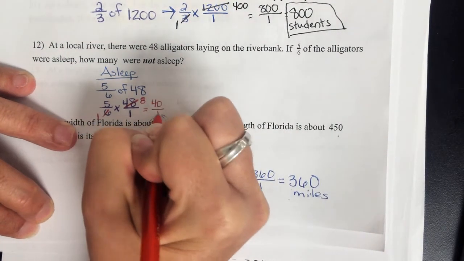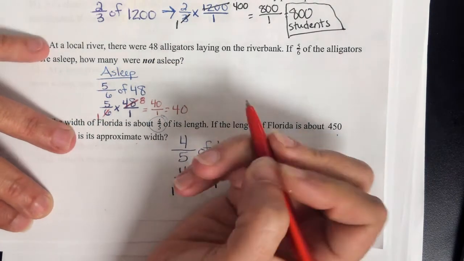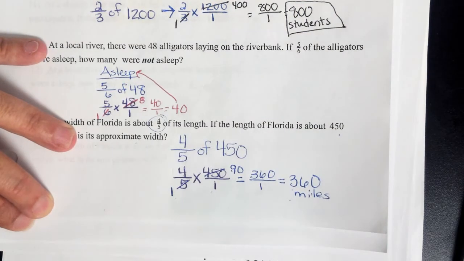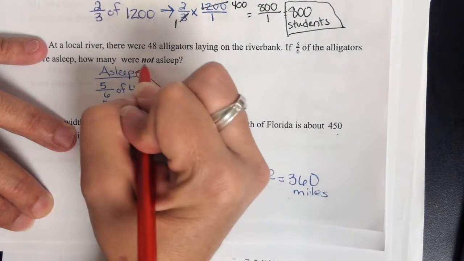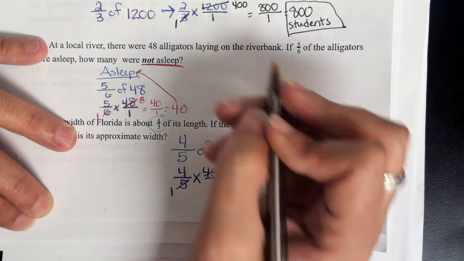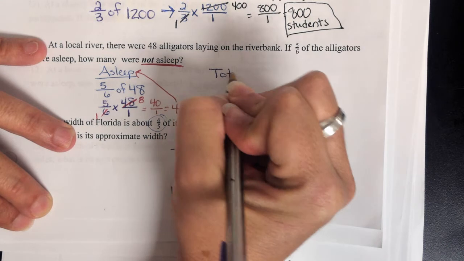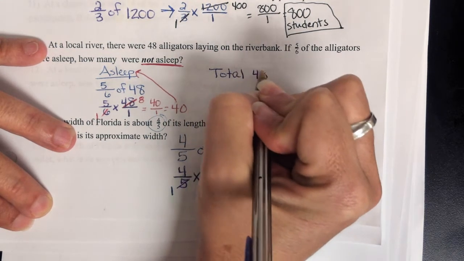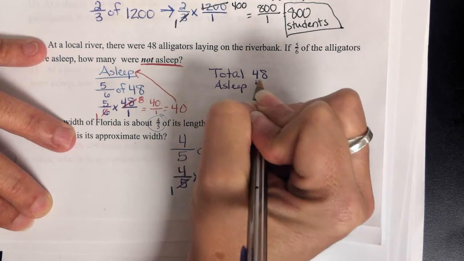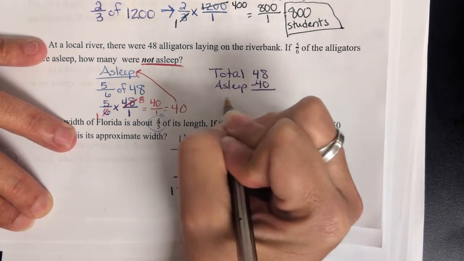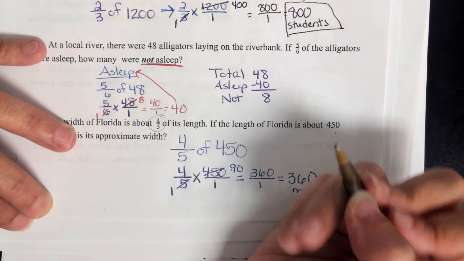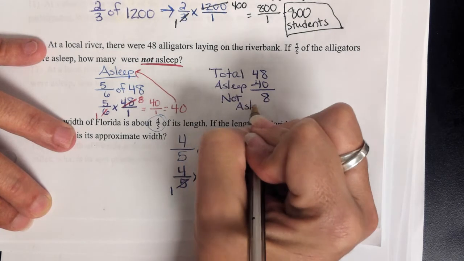Yep, so 40 over 1, which is 40. Now I need you to think about this. 40 are asleep. How many are not asleep? So the total alligator count is 48. 40 are asleep. How many are not asleep? 8. 8 are not asleep.